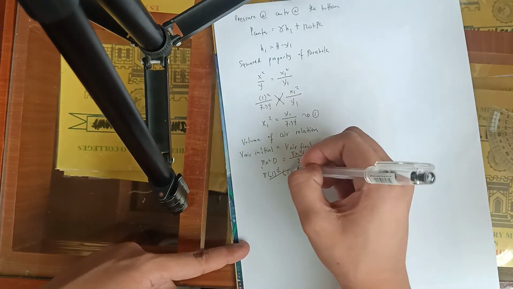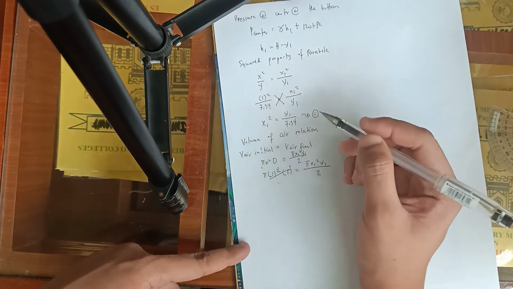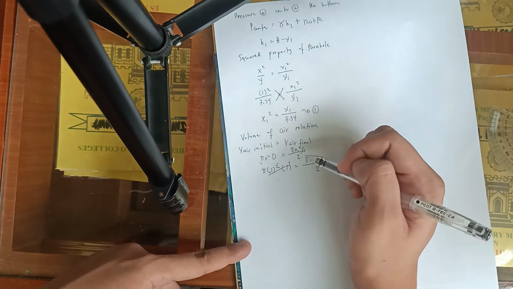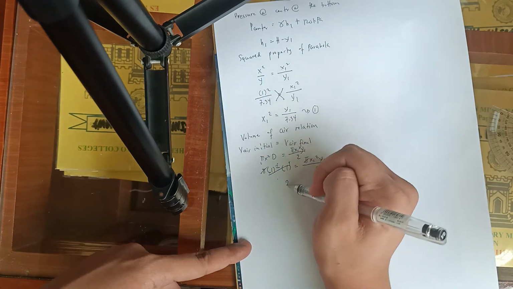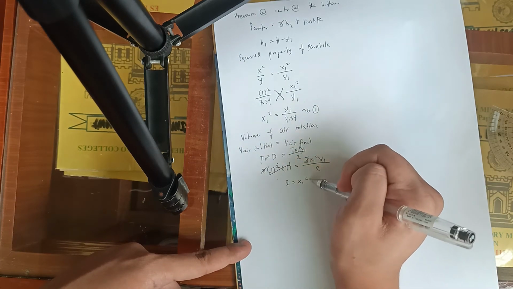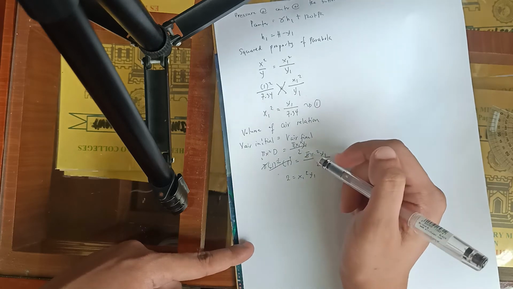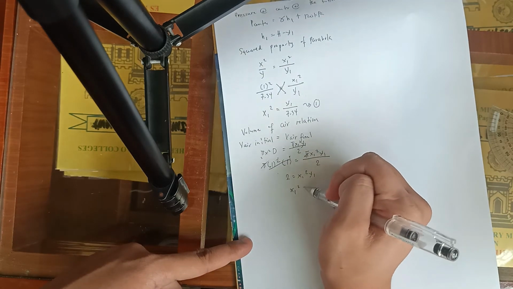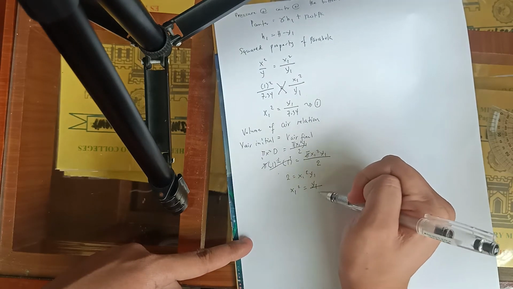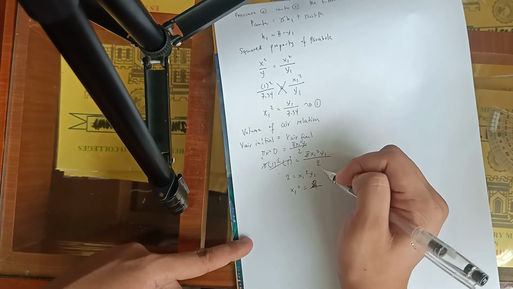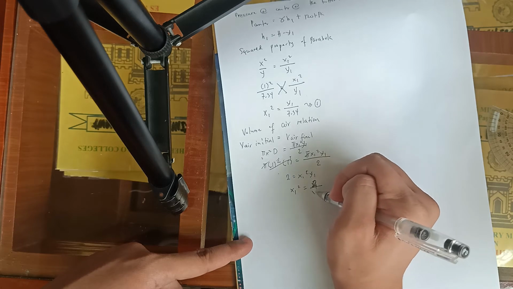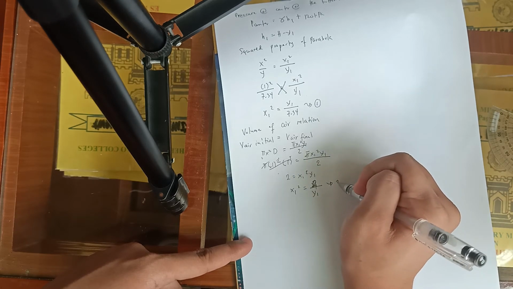And cross multiply. It turns out the pi's cancel. So 2 equals x sub 1 squared y sub 1. Therefore, our x sub 1 squared equals 2 over y sub 1. So this is equation 2.